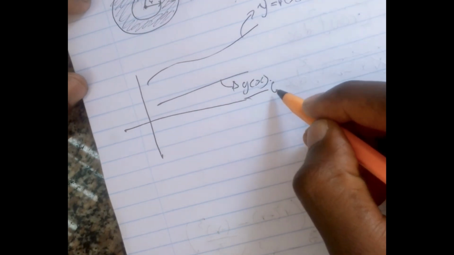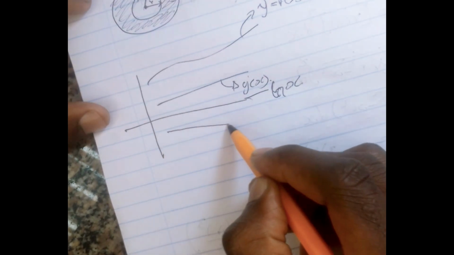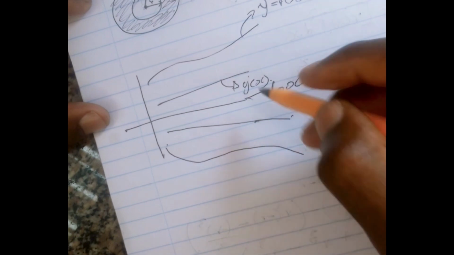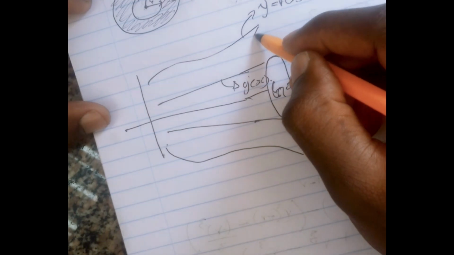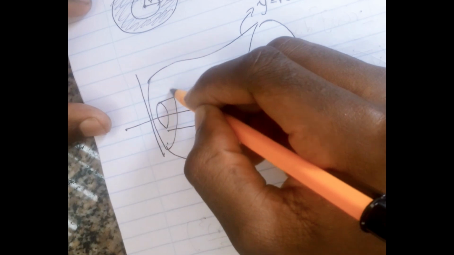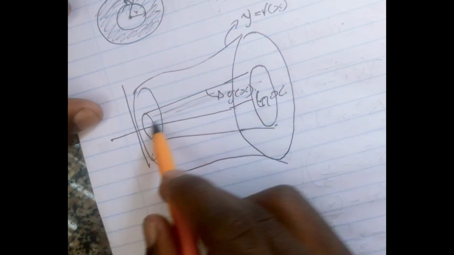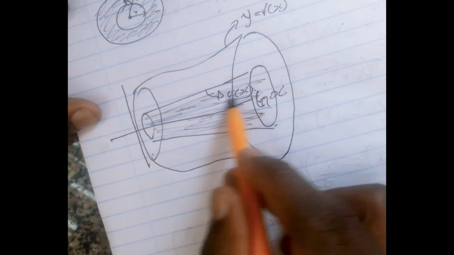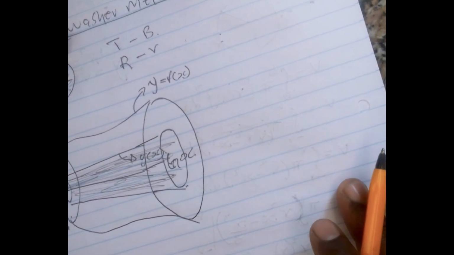Now when you revolve this about the x-axis, you will have something like this. I'm going to try to be professional, something like that. I don't know whether you can see that or not, but I'll try my best. So you will have something like this. You see right now that right over here we have a hole. We have a hole, so it is hollow.